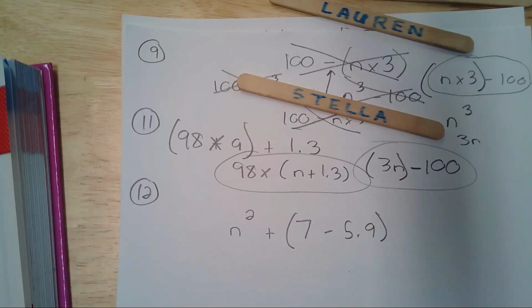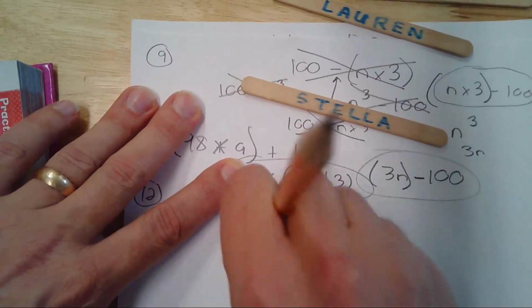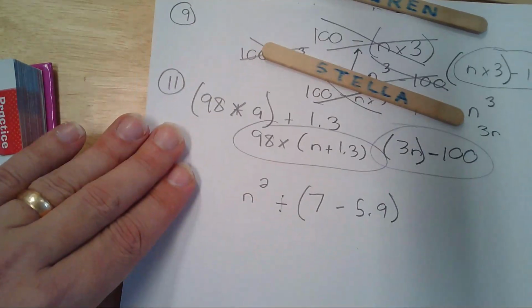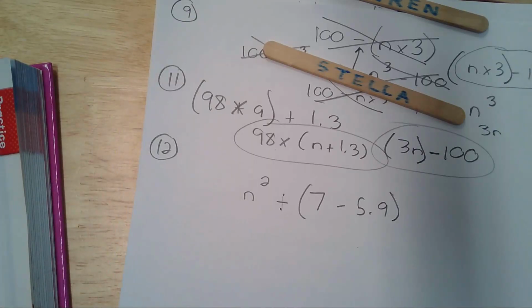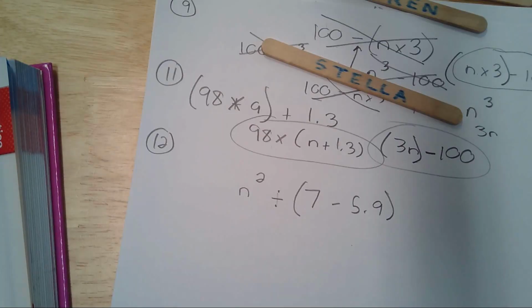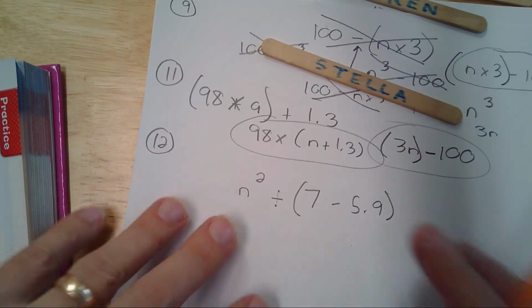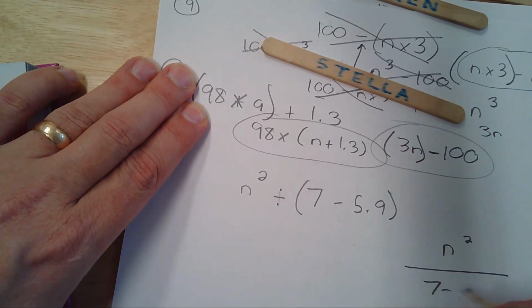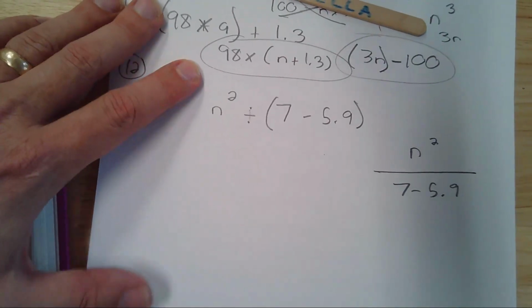George? Wait, didn't it say the quotient? So the division symbol should be there, not addition. Ella: n squared divided by 5.9 minus 7, which is 5.9 minus 7 in brackets. The order is wrong there. The difference of subtracting 5.9 from 7 is what they're saying. So this is correct. You could have written it this way as well. I doubt anybody did, but you could.